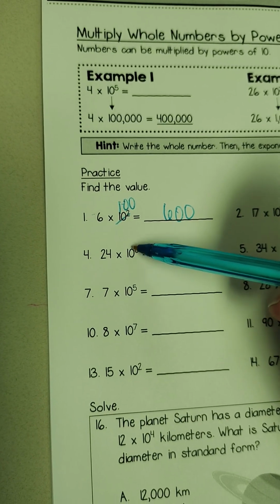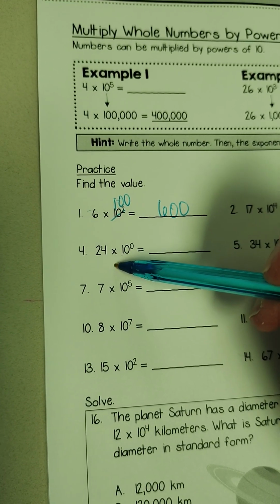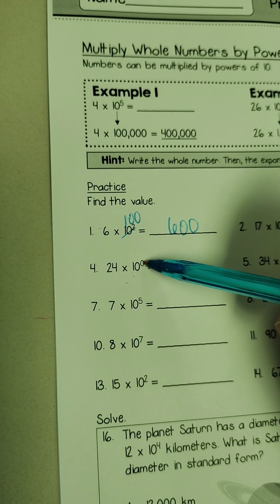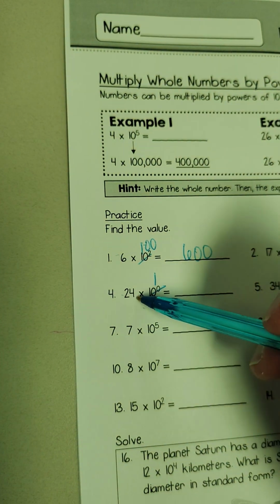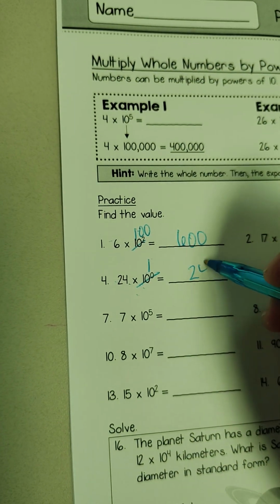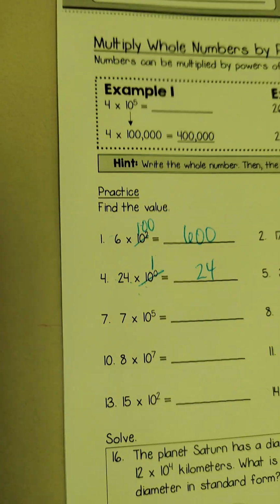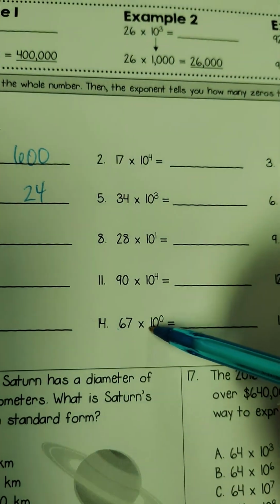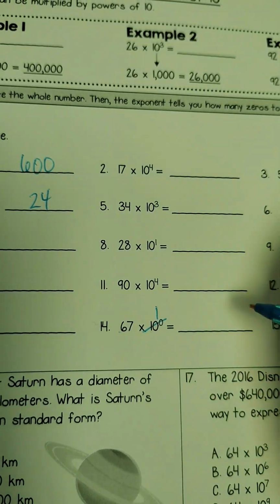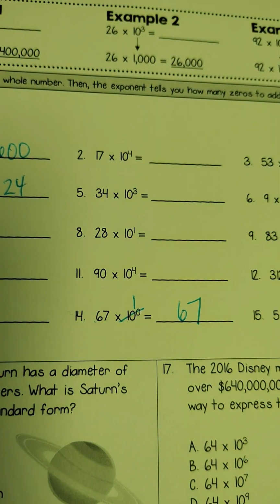Now, this one is very tricky, and we haven't seen this yet. You remember that 10 to the first power is 10. Well, 10 to the 0 power is actually 1. So this would be 24 times 1. This would be 24. And if you take a look, there's another one here. So this would be 67 times 10 to the 0 power, which is 1. And that would be 67.